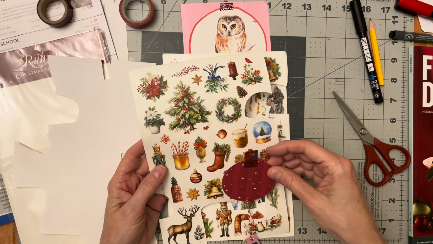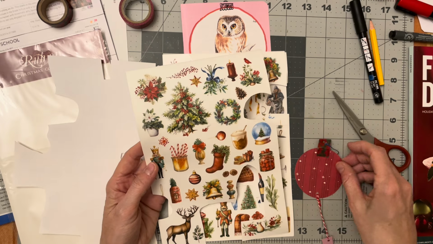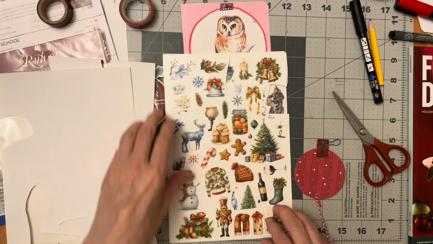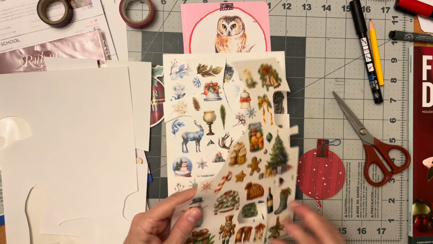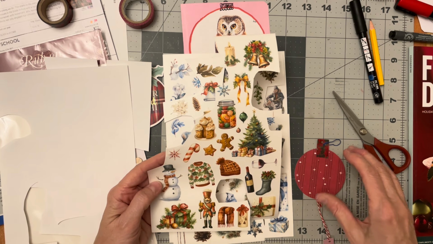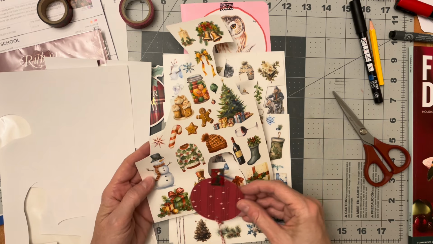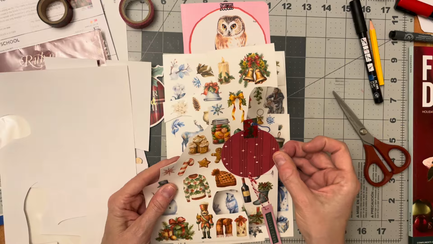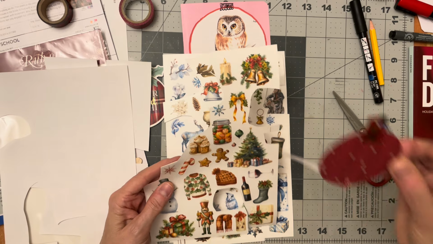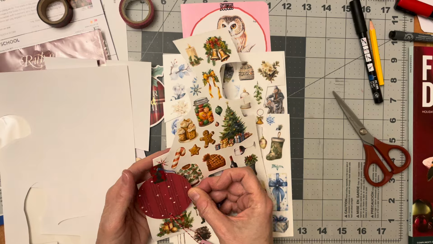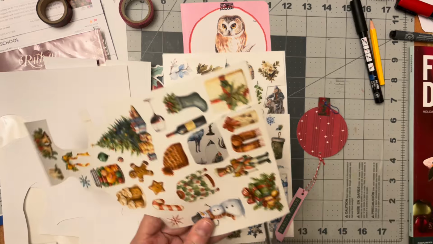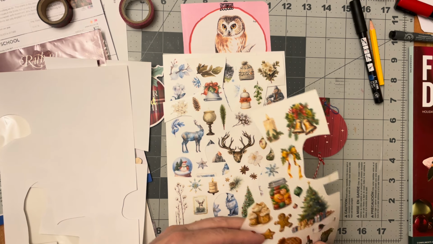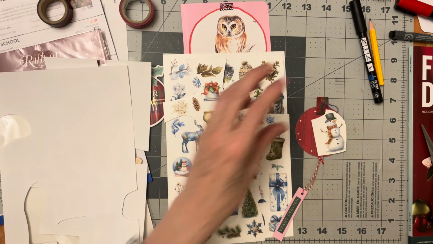Holiday, what's this say? Holiday cheer. Oh, look at that, a wine glass. How about you? Could do that. Snowman. Snowman might work. Let's do that. Picking the snowman because he's white and a nice high contrast.